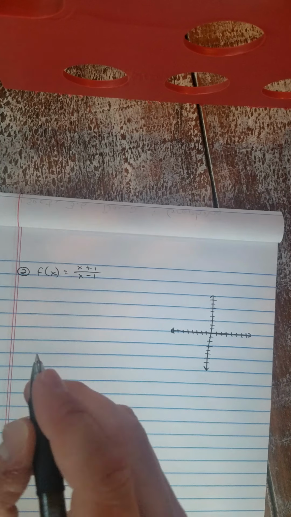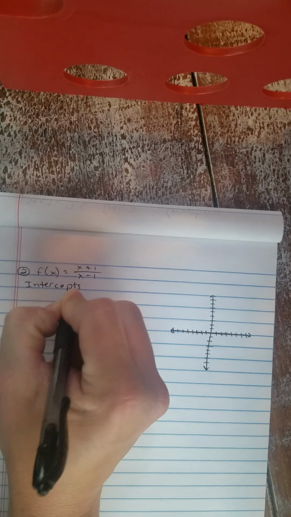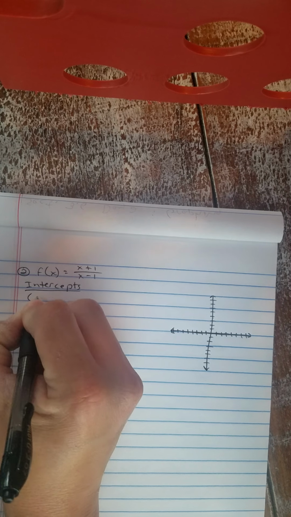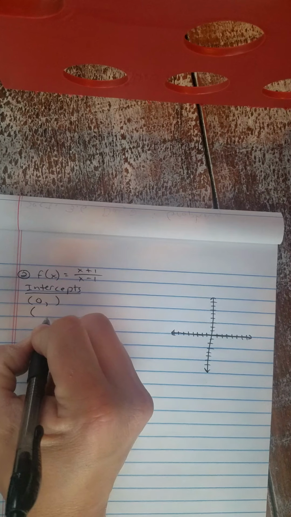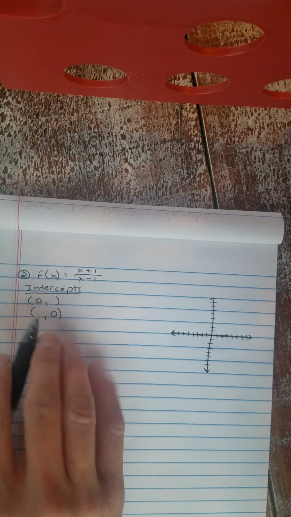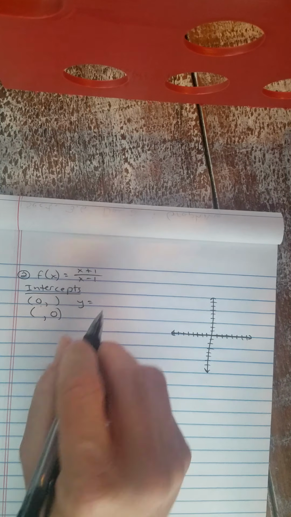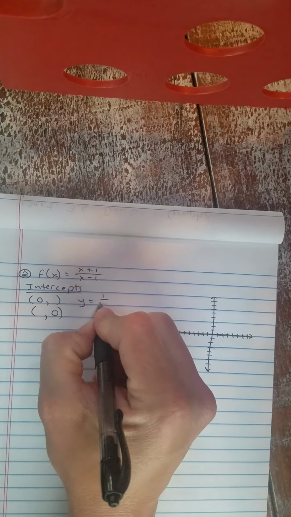Okay. Let's talk again, very specific in terms of steps. To find the intercepts first, you plug in 0 for x and you solve for y. And then vice versa, you plug in 0 for y and solve for x. So when you plug in 0 for x, here's what you get. Y equals 0 plus 1 over 0 minus 1. So you get y equals 1 over negative 1. Your y value is negative 1.